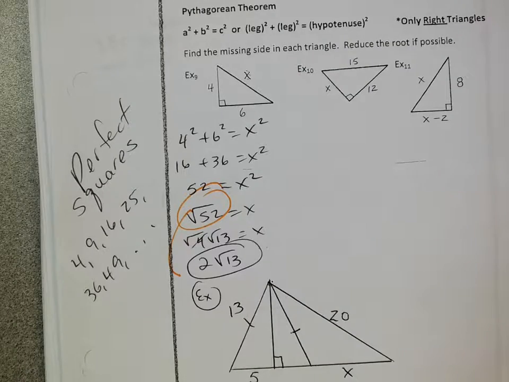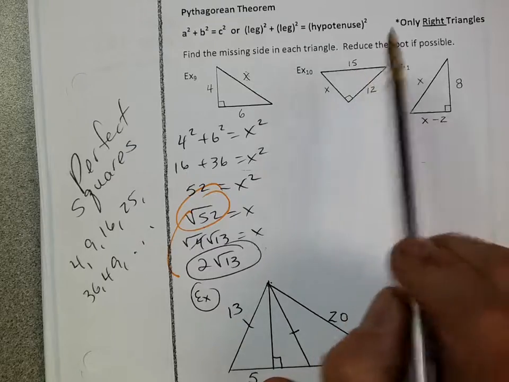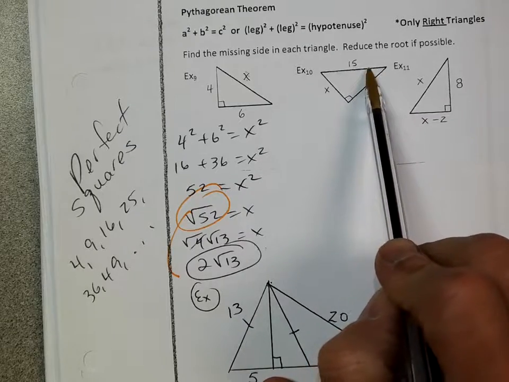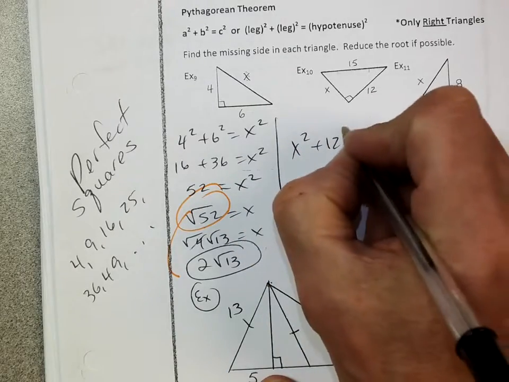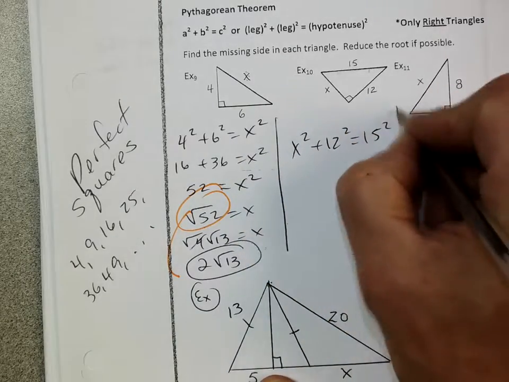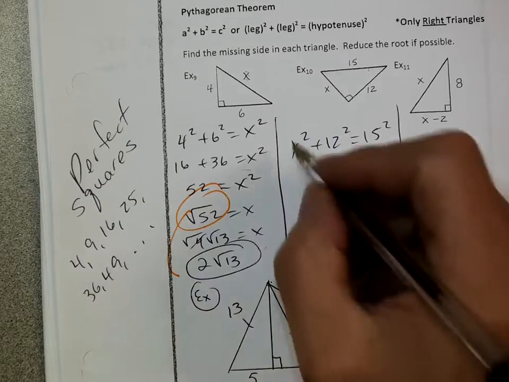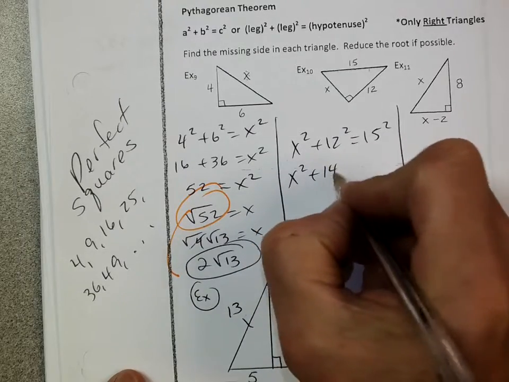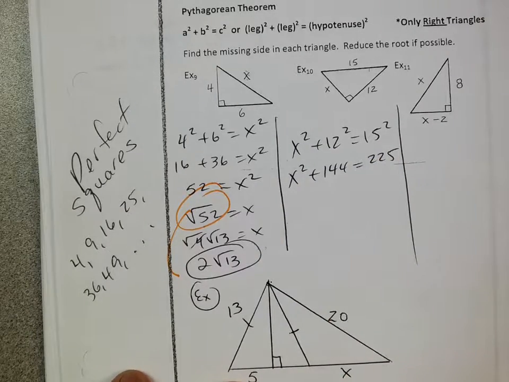Now, the next one. Okay, take a look at the next one. The 15, you see the 15? That's the biggest side. It has to equal the 15 squared. Don't get this backwards. We're going to go x squared plus 12 squared equals 15 squared, right? I mean, you guys know this. You're halfway decent at Pythagoras theorem, but it's got to equal the 15 squared. So we've got x squared plus 144 equals, I think it's 225. Pretty sure it is. 15 squared. Yep, 225. Good so far?